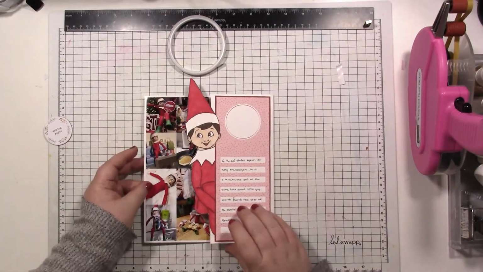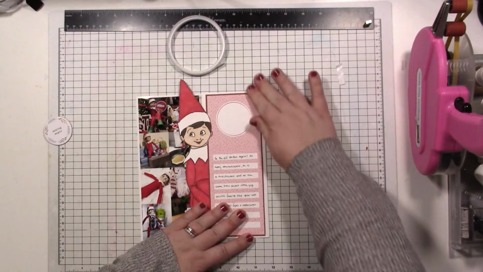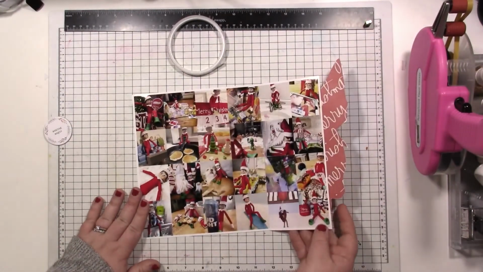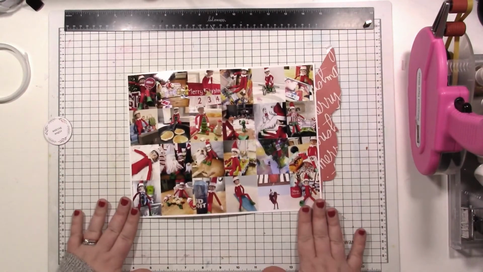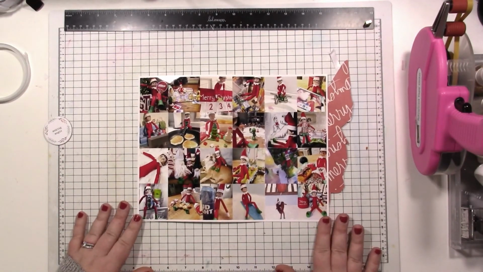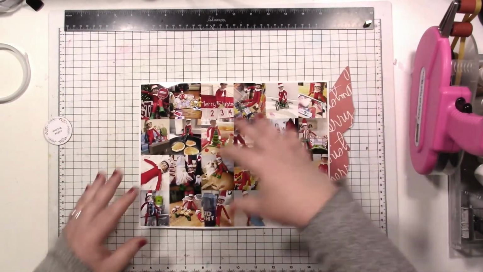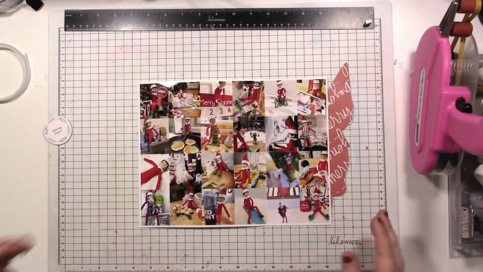There. So there's our little window. So cute. It opens up and you can see all the shenanigans that G was involved in this year, which is really fun to have them all in a single snapshot.